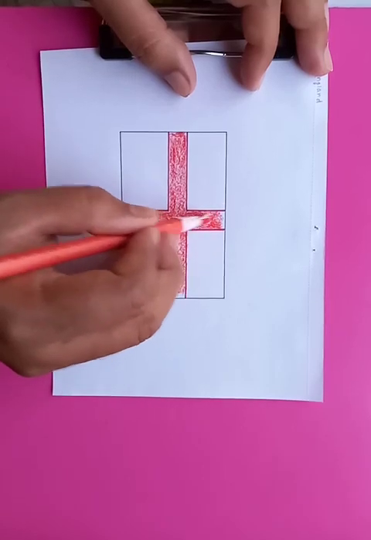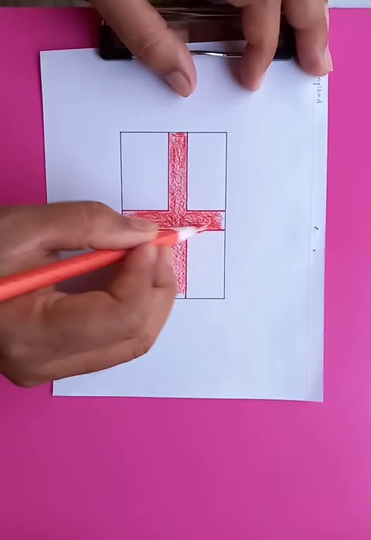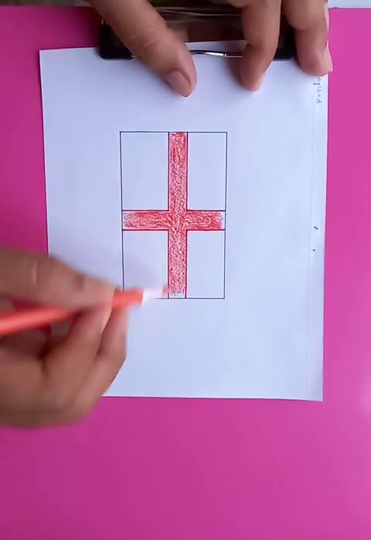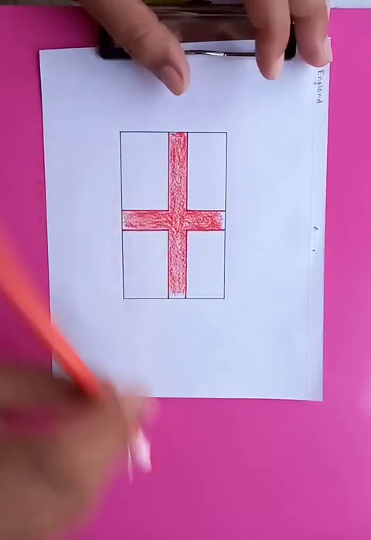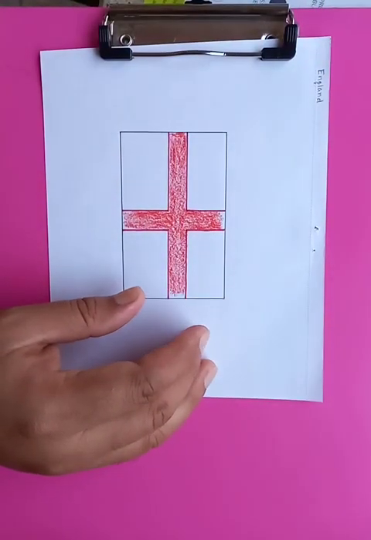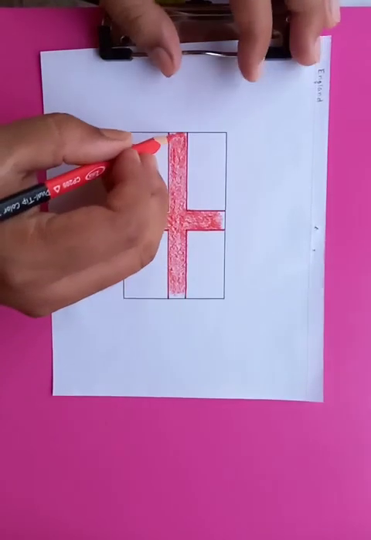Sometimes we see state flags, regional flags, or some international organizations' flags. Those are the special flags, but country flags you can see here. These are the genuine regular flags.